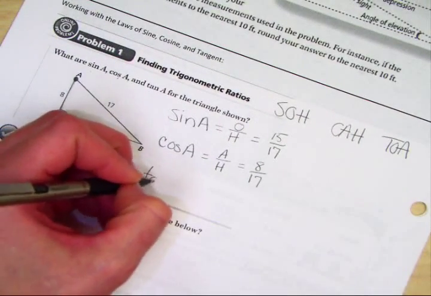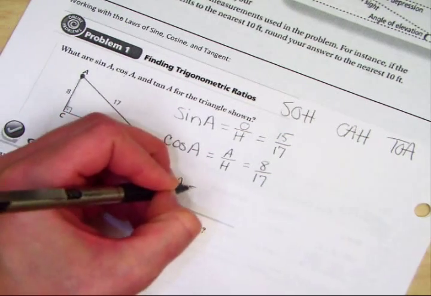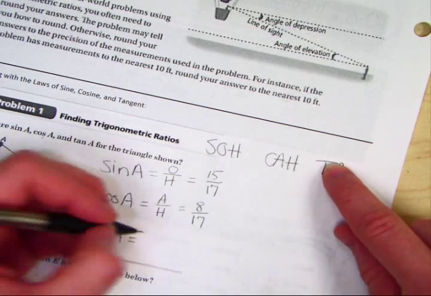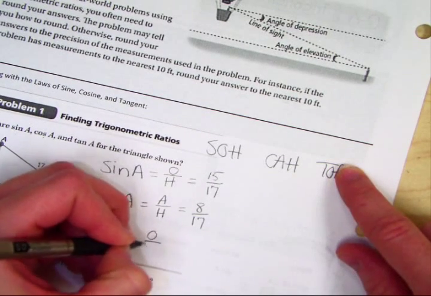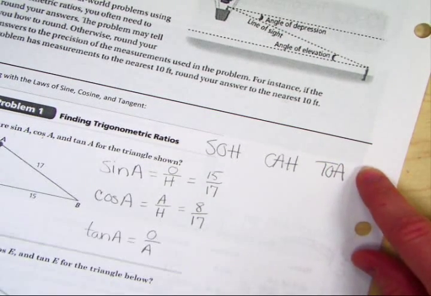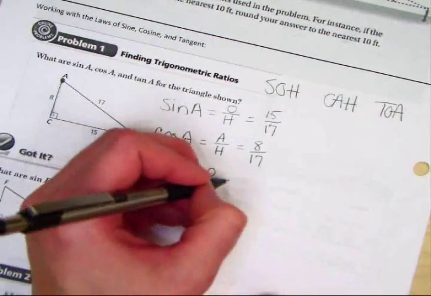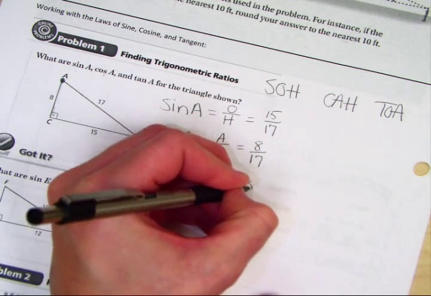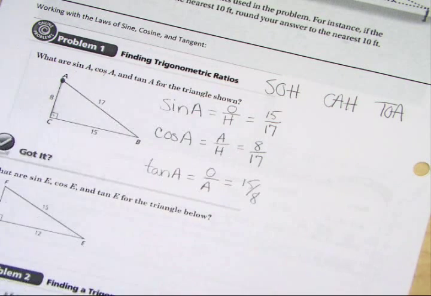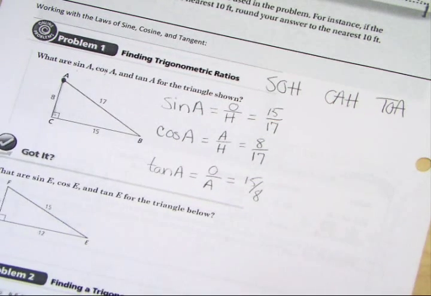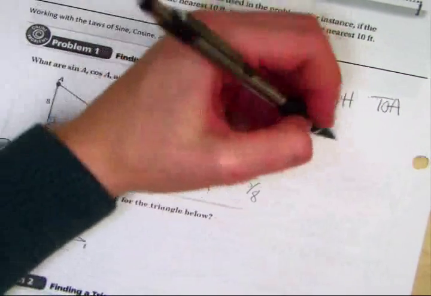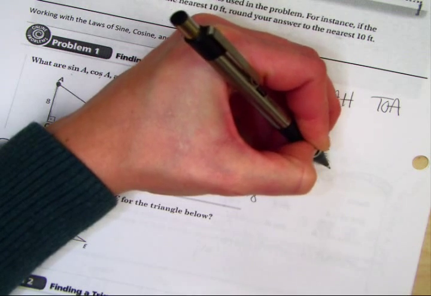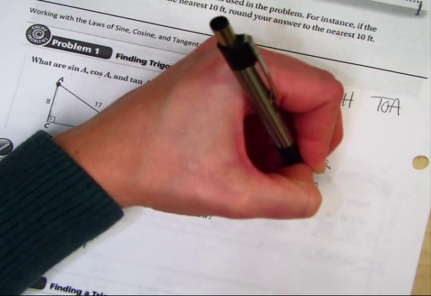Now we're going to talk about the tangent of A. Look where my finger is. The tangent is the opposite over the adjacent. So the opposite of A is 15 over the adjacent, which is 8. None of these reduced, but if they did reduce, I would reduce them. Write that down. You would reduce if possible.